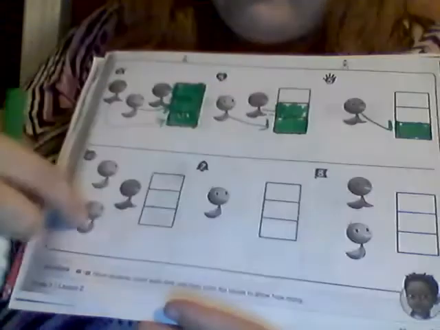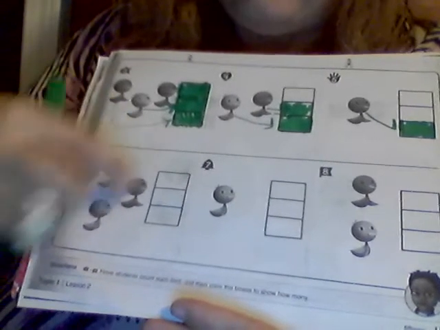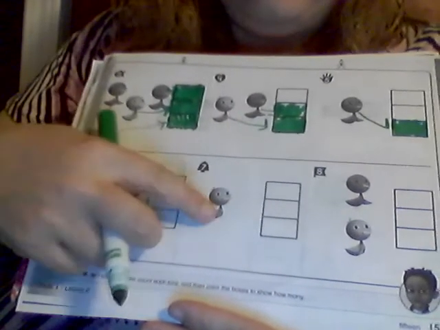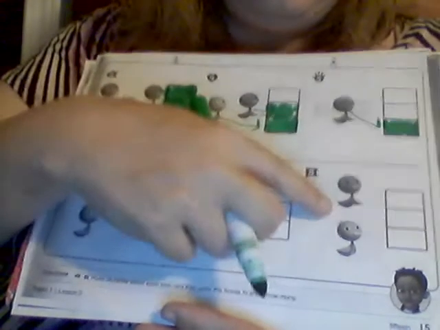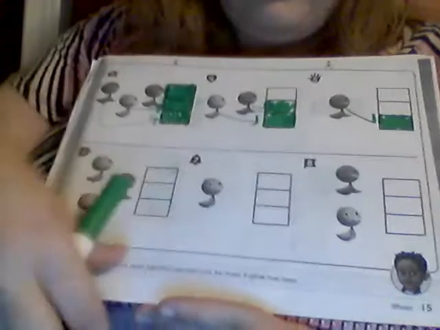Okay, so now you are going to do the same thing for the last 3. So there are 3 birds. So how many will you fill in here? There's 1 bird. How many will you fill in here? There's 2 birds. How many will you fill in here? Can't wait to see your work for that one. Then we're going to move into this one.